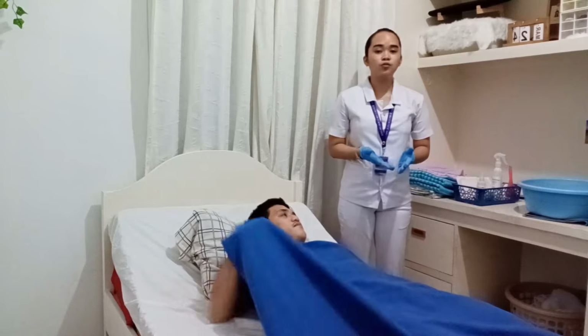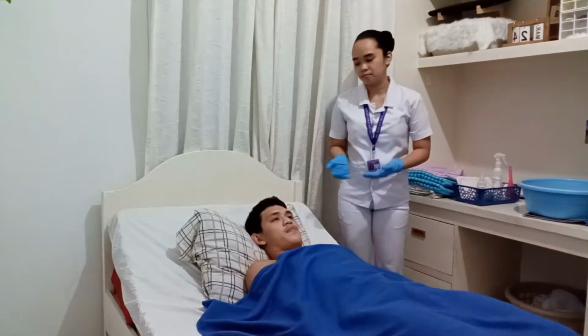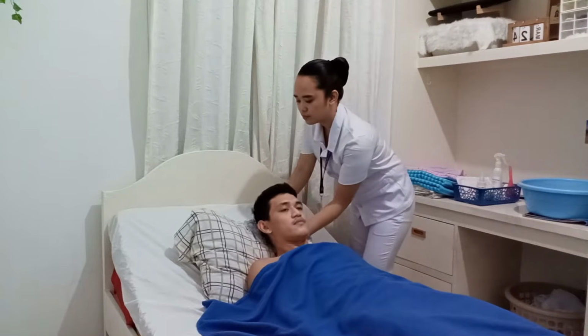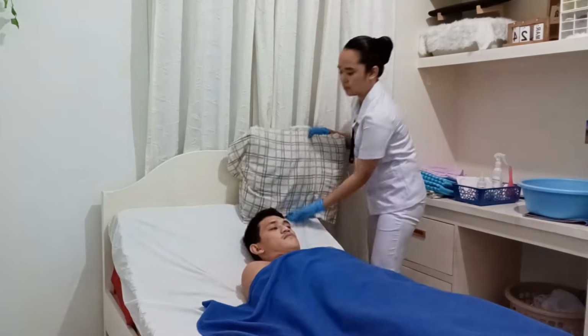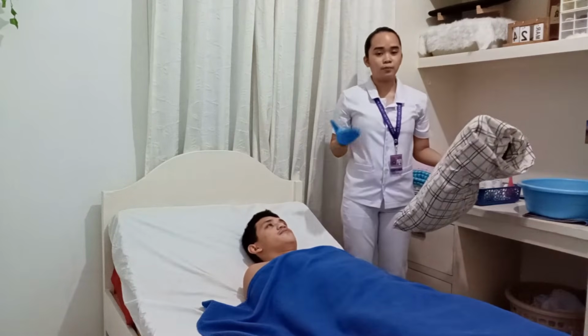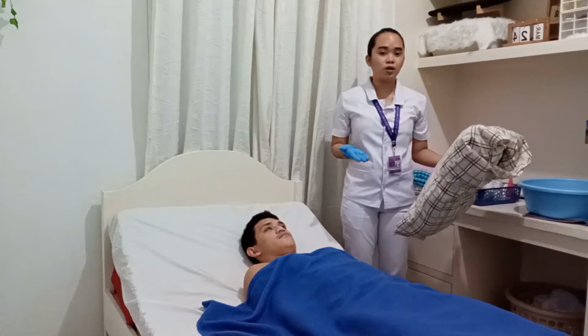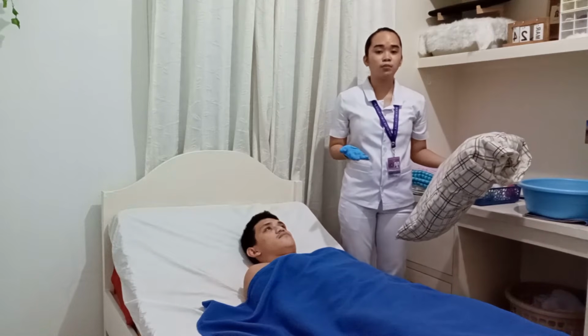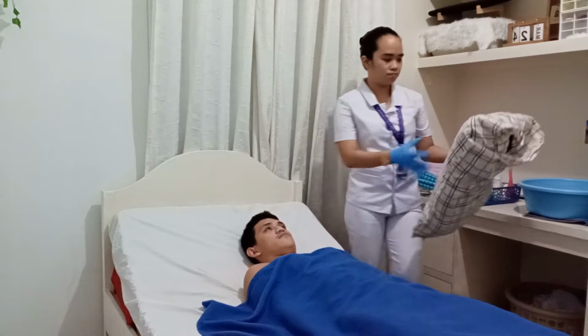Now, I'm going to remove the pillow under the patient's head. This is only applicable if the patient's condition allows, and raises the head of the bed for about 30 to 45 degrees.